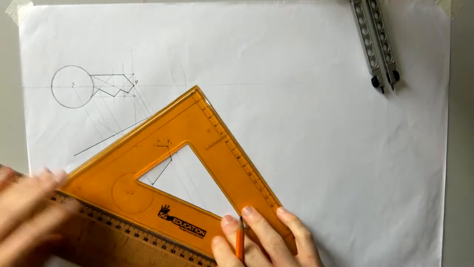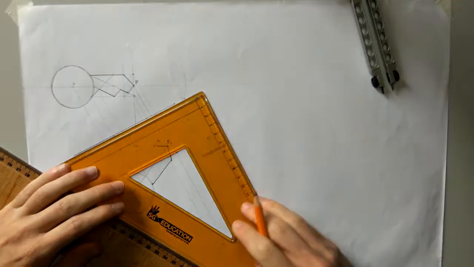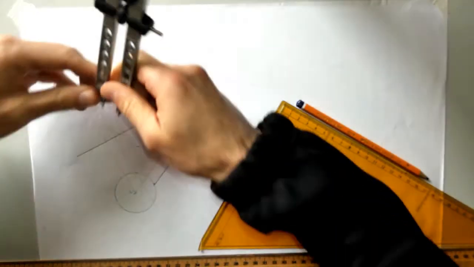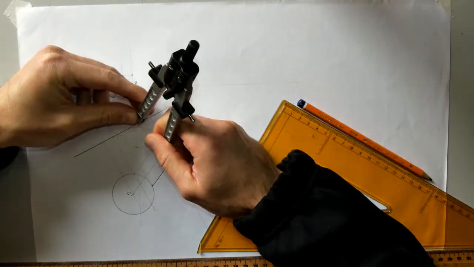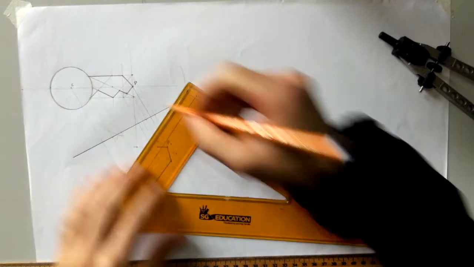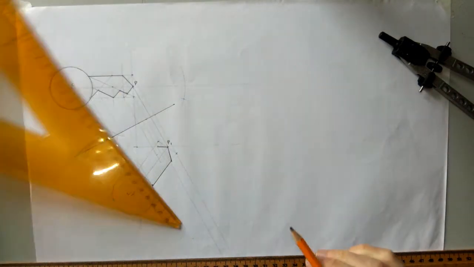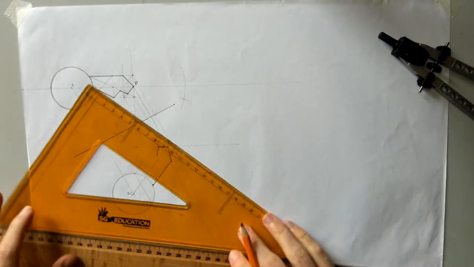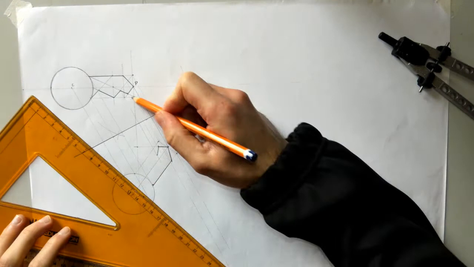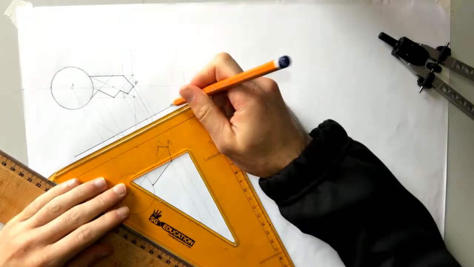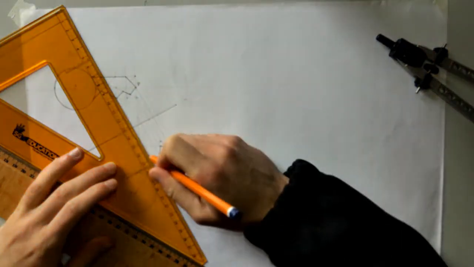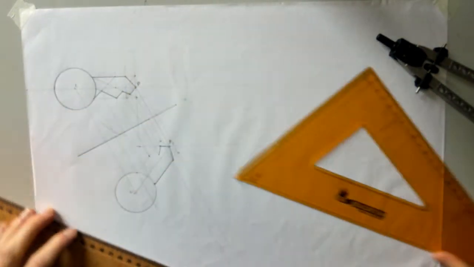And then I can take the next line out. And what I can do is I can step this one out this way. Or I can take that distance there and swing it. This line here is this one. So what I can do is, I can just very simply take that line out there. That's where it stops.